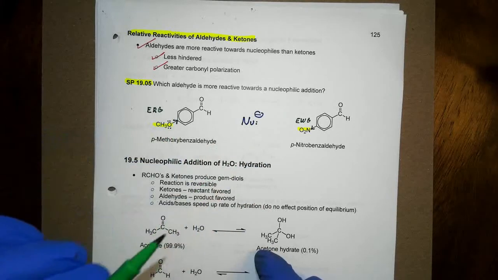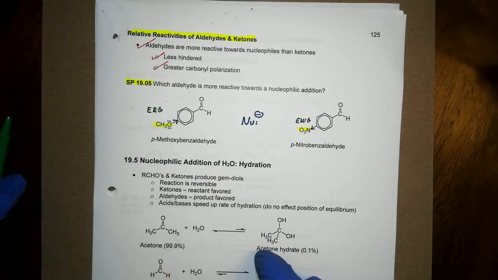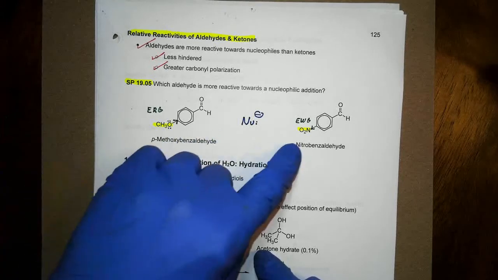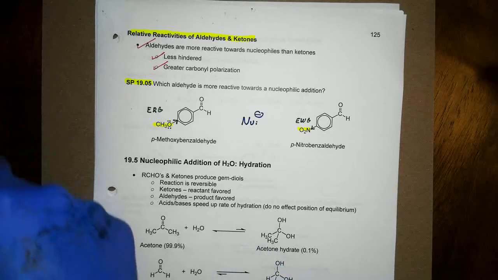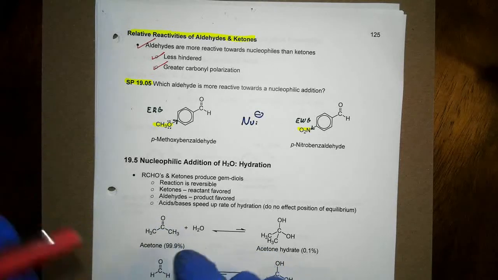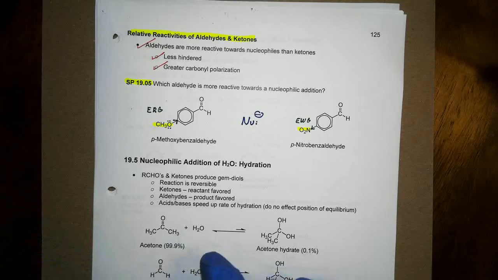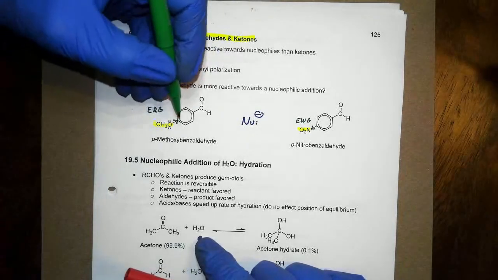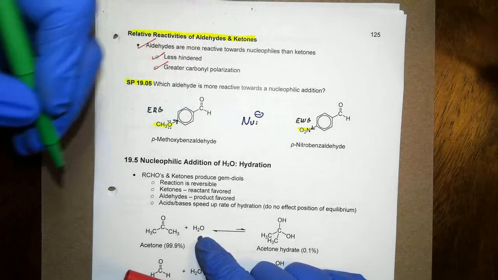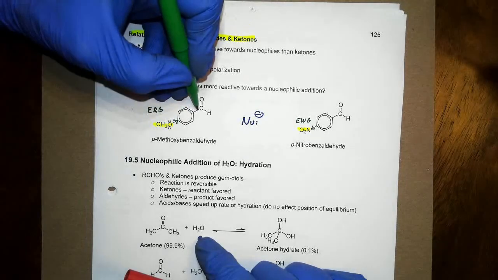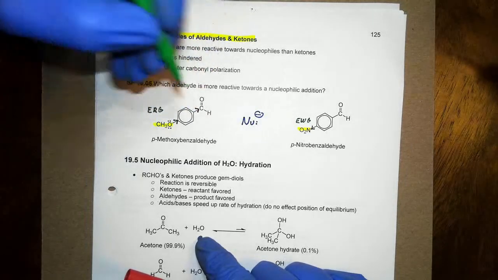And you were the nucleophile. Which one would you go after first? Would you attack this one, or would you attack this one? It all has to do with which carbonyl is more polarized. And so if you go over here to the left-hand side, we said that electron releasing groups force electron density into the ring, right? Well, that's felt all the way over here.